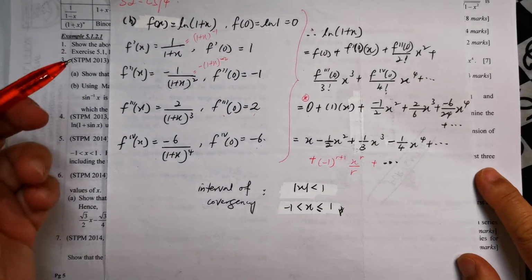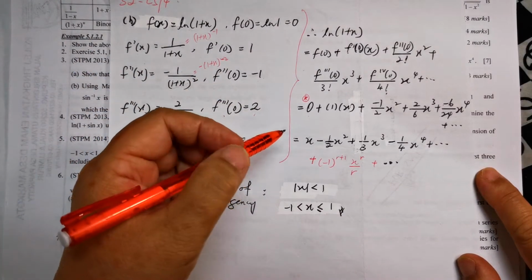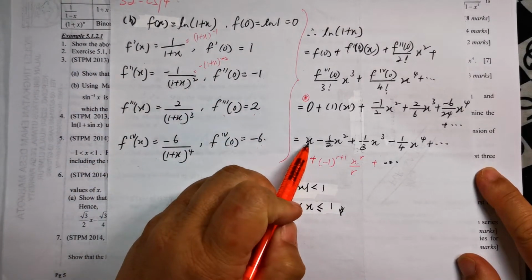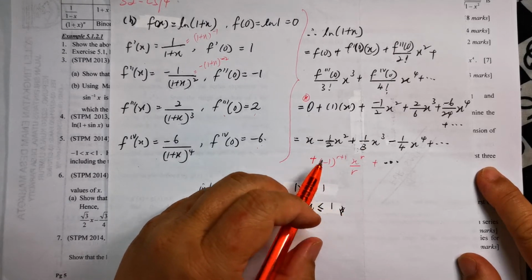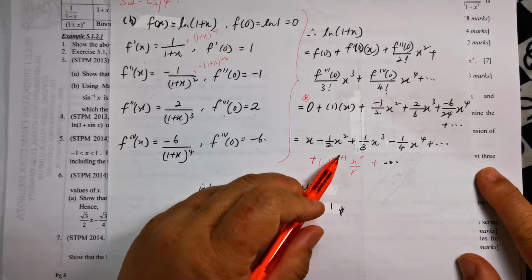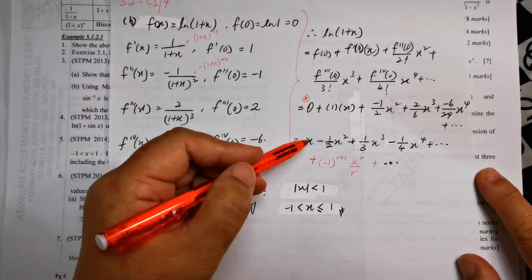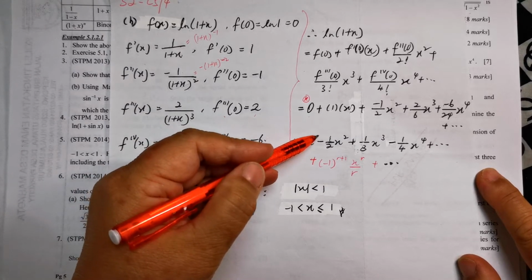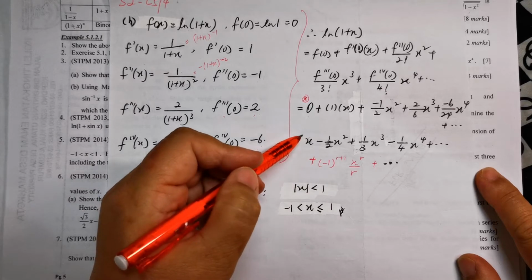So if you want to write out the general term, very simple. You see that the sign is alternating, right? Positive, negative, positive, negative. Remember, we have learned this one in Sem 1. If the sign is alternating, then it's definitely negative 1 to the power of something. And we know that this one starts from 1, x to the power 1, right? So 1 plus 1, 2, so negative 1 squared becomes positive.